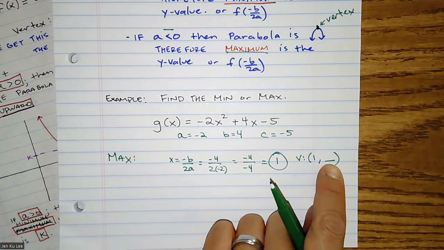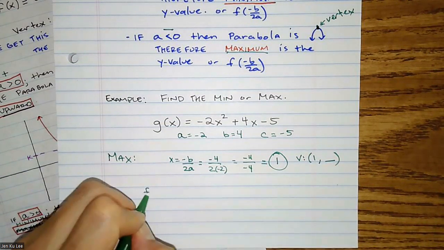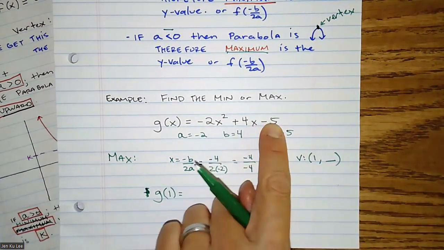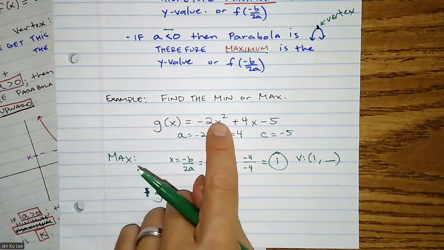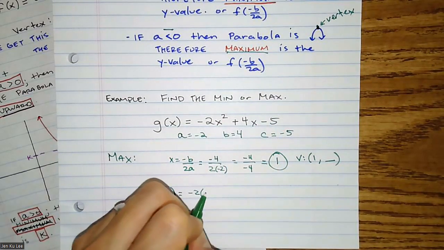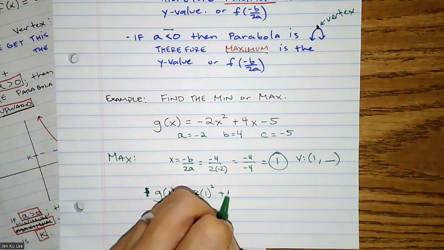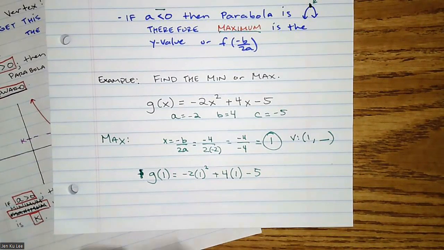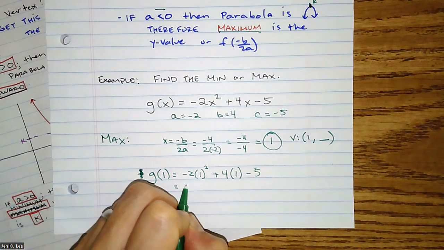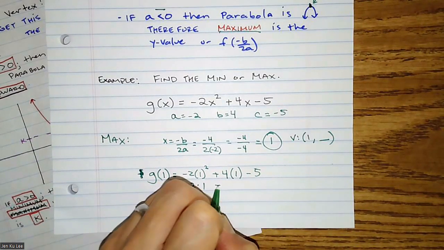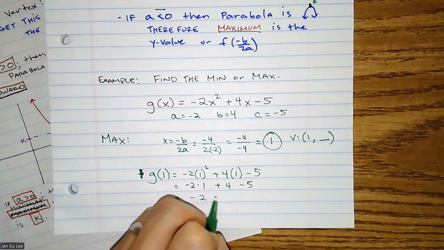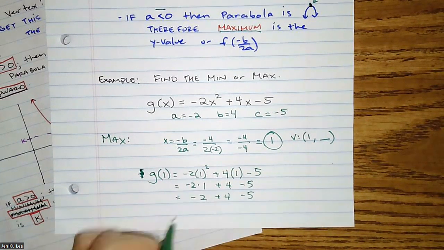In order to find that something, I'm going to plug in, or it's not f, it's g. G of 1 into the function here. So -2 times 1 squared plus 4 times 1 minus 5. Just doing some simple calculations, -2 times 1 plus 4 minus 5. That's -2 plus 4 minus 5.